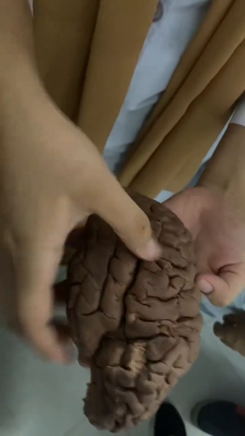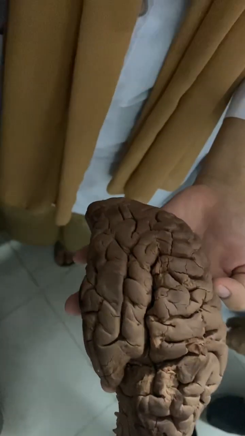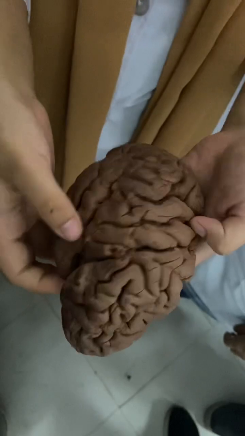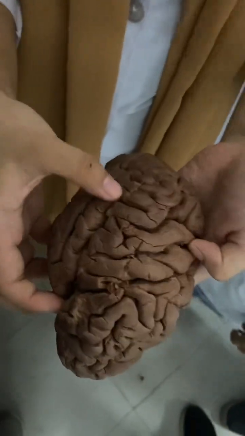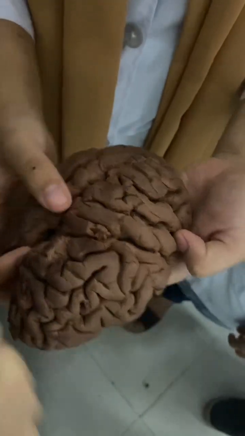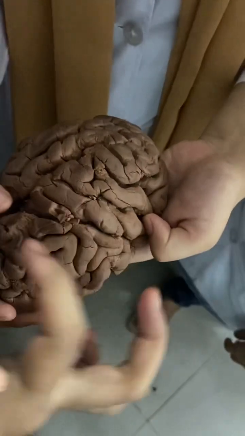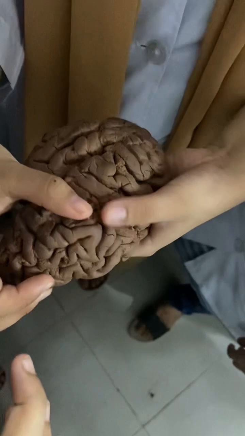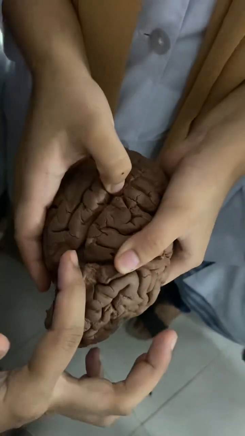lateral sulcus. We know the lateral sulcus has 3 rami, anterior rami, posterior rami, and ascending rami, right? So which one is the anterior rami? This is the anterior horizontal, ascending rami, and this is posterior rami. So this is the anterior ascending, this is the ascending, and then this is the anterior rami ascending.